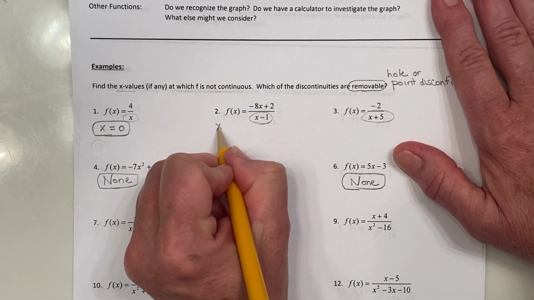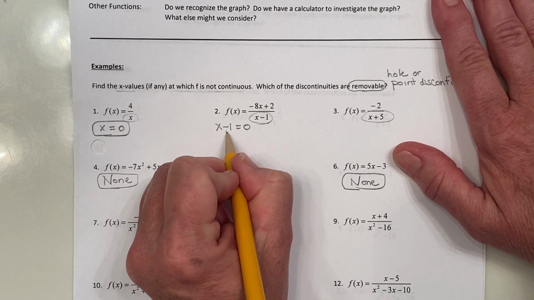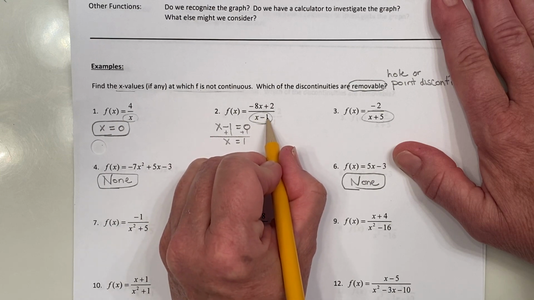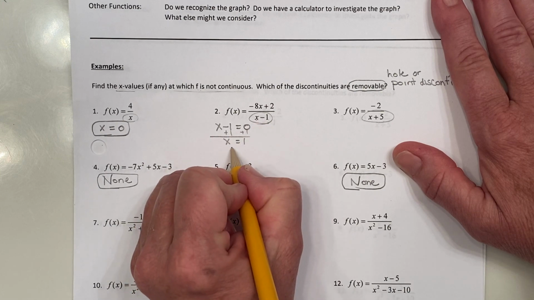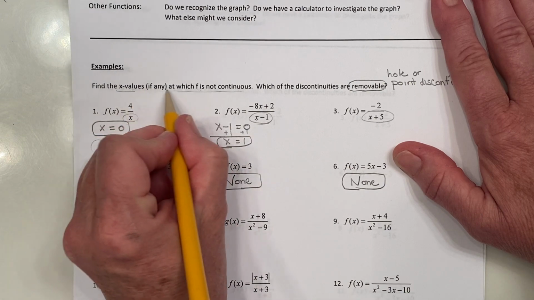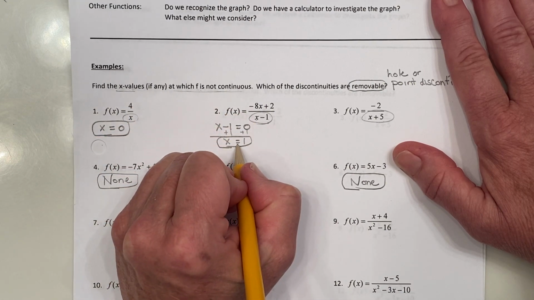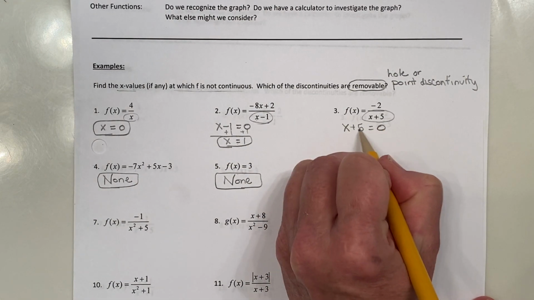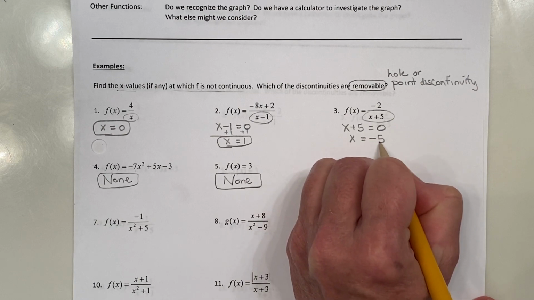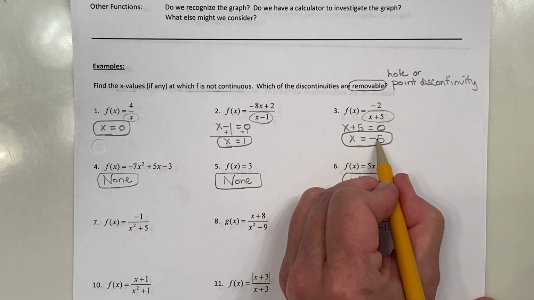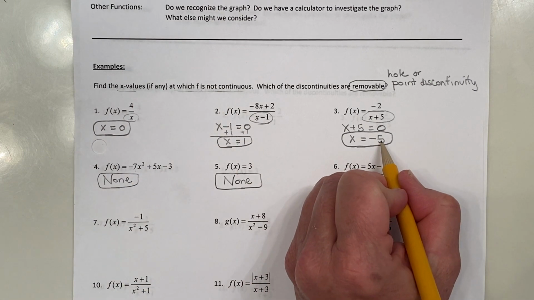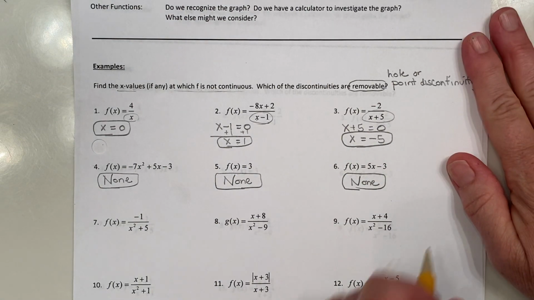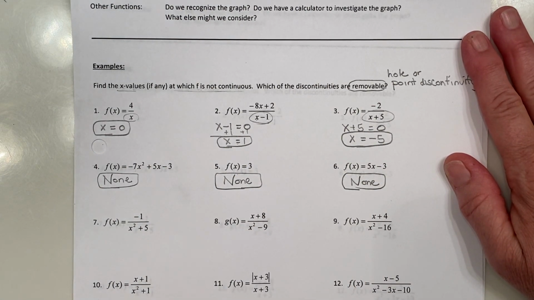Number 2, set the denominator equal to 0, and if need be, solve. So add 1 to both sides. x cannot be 1, because if x is 1, that means we divide by 0. So let me go back to the question. Am I finding the x values at which f is not continuous? Yes, I am. Subtract 5 from both sides. x equals -5 would be the x value at which this graph would be not continuous. If you plug in -5, you're going to get -2 over 0. That indicates a vertical asymptote, and we'd have to lift our pencil there.